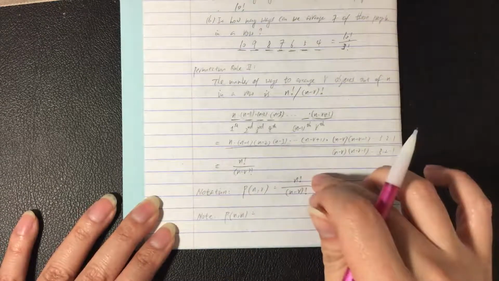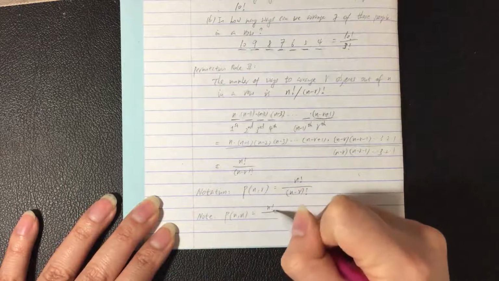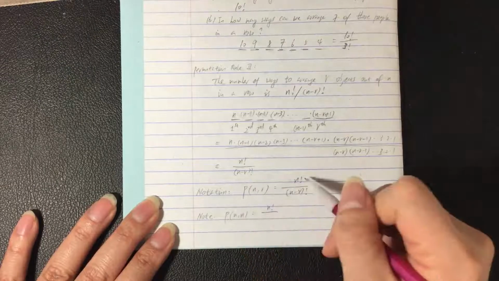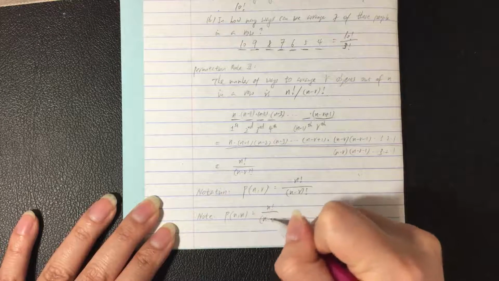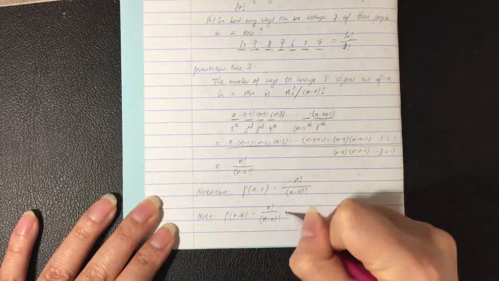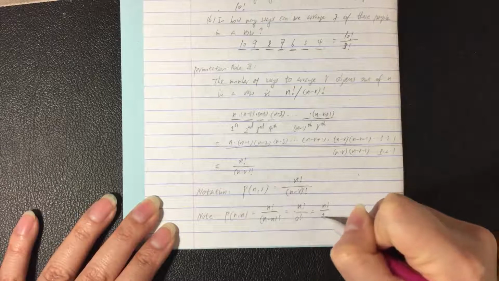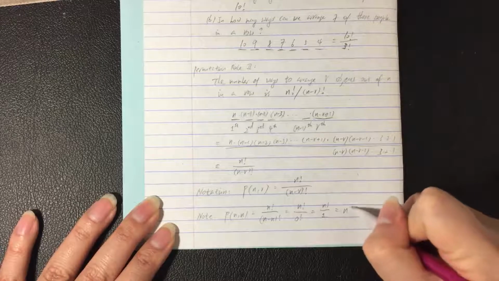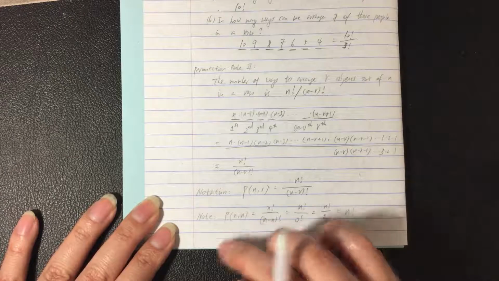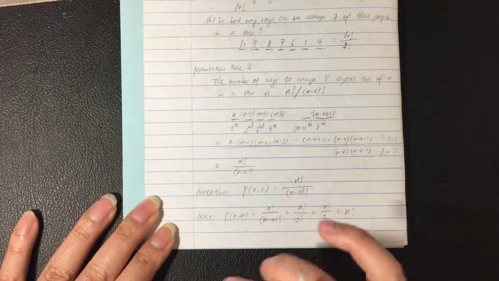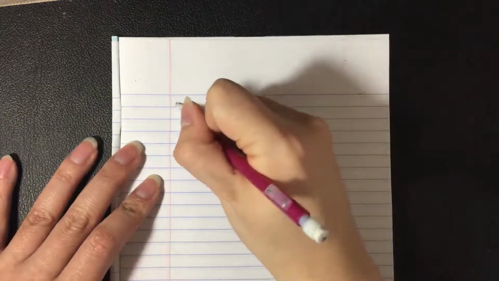Let's use this formula to compute the answer, see if we get the same thing. If I use this formula, the numerator is n factorial. The denominator is n minus r factorial, which in this case is n minus n factorial. n minus n is 0. 0 factorial is 1. n factorial over 1 is n factorial. So it matches permutation rule number 1. The number of ways to arrange n objects out of n is n factorial. Next example.